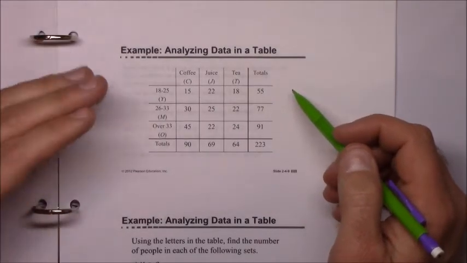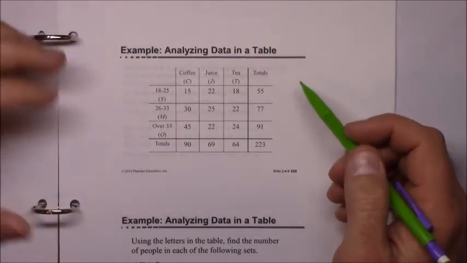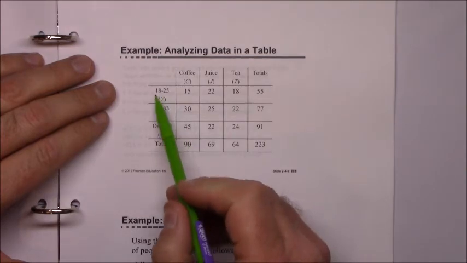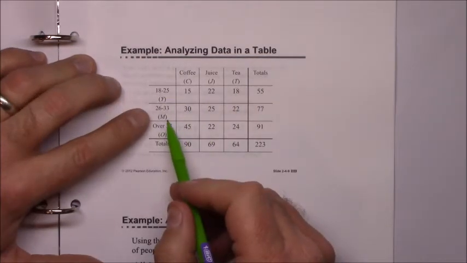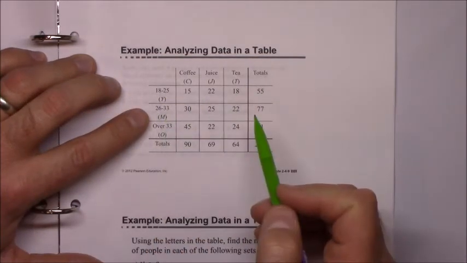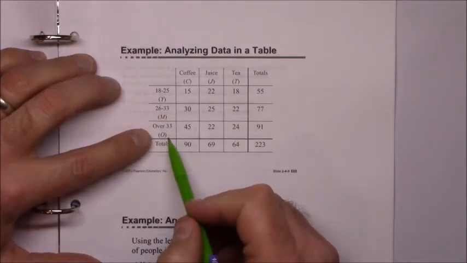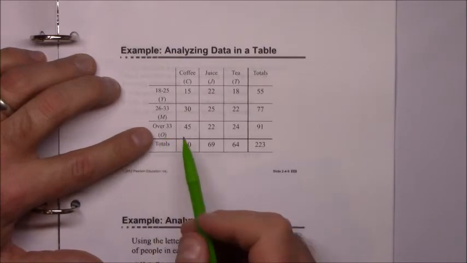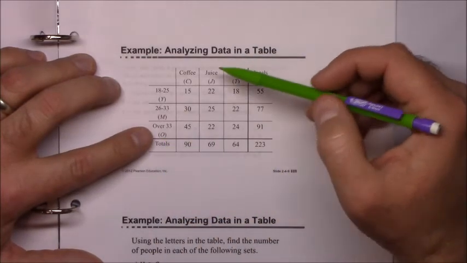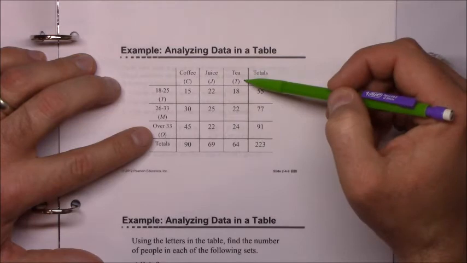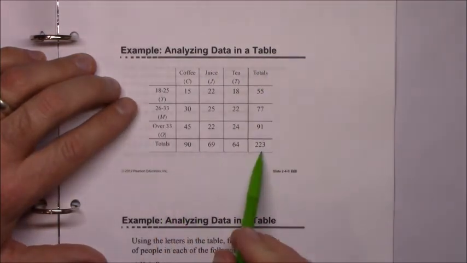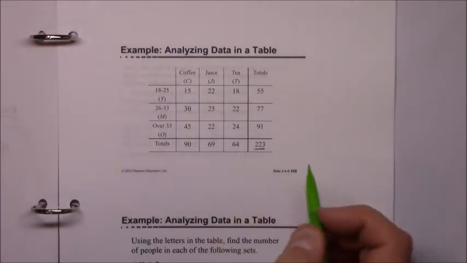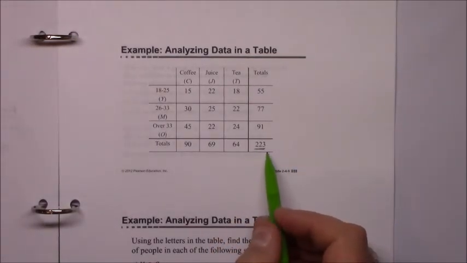So notice the patrons, the breakfast customers, are organized by age. So we have the young customers, 18 to 25, the middle customers, 26 to 33, and the over or older customers. Anybody over 33 is in this category. What are their preferred beverages? Coffee, juice, or tea? And then out here in the margins, you're just seeing the totals. Notice you have 223 total customers.